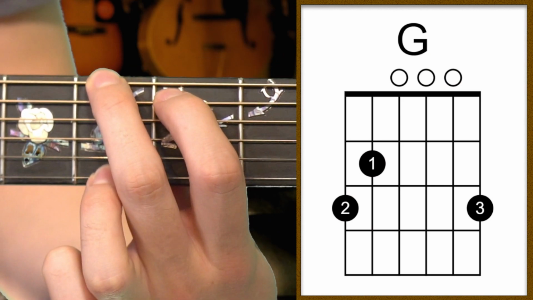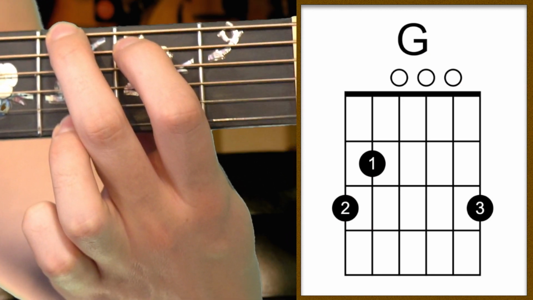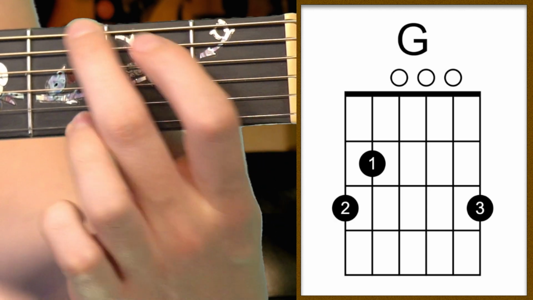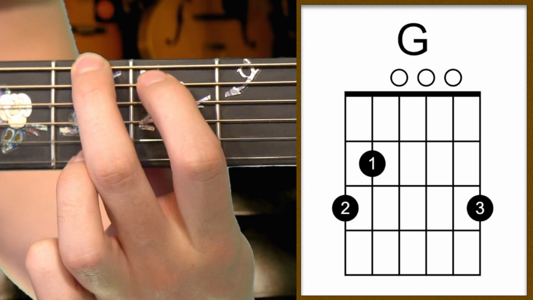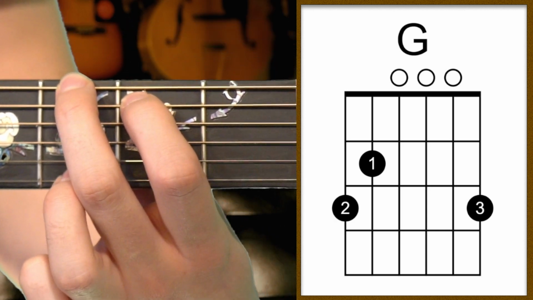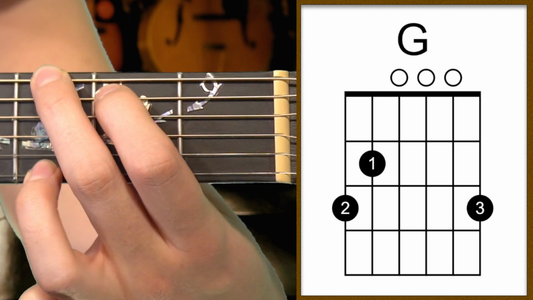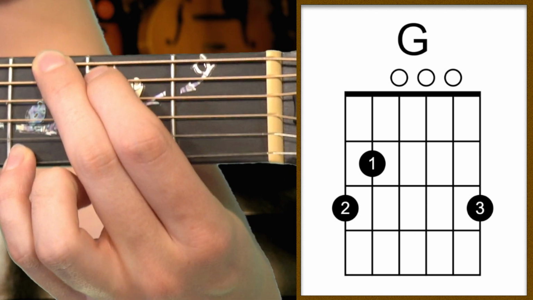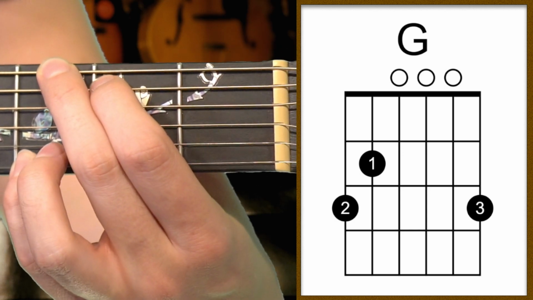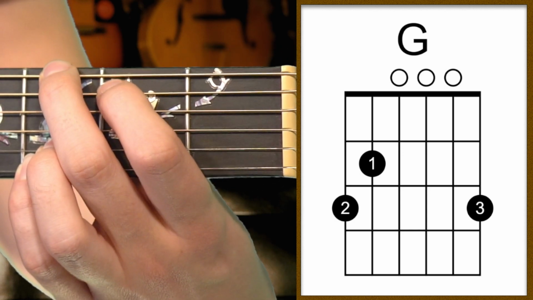Next is the G major chord, and I said there's a bunch of different ways you can play this one, but you wanna make sure your second finger's on the 3rd fret of the 6th string, first finger's on the 2nd fret of the 5th string, and then with your third finger, put it on the 3rd fret of the 1st string. You can also use your 4th, see what's easier. And you can also do the other combination where you use your 3rd and 4th fingers together.